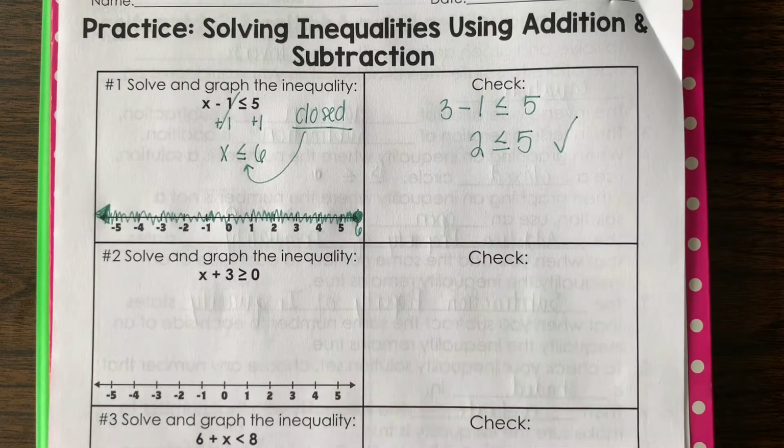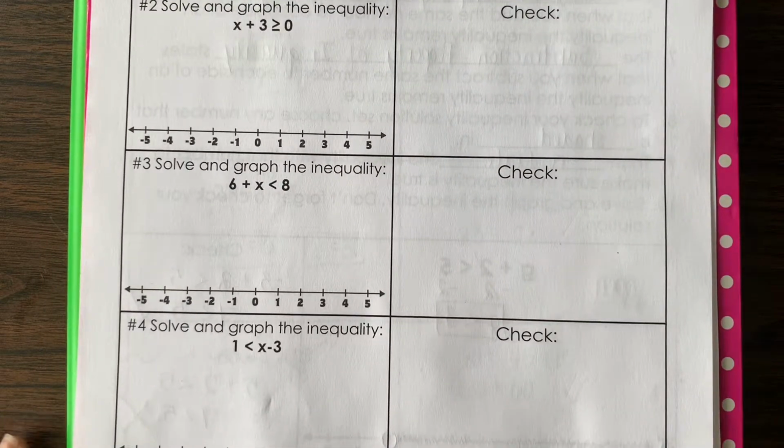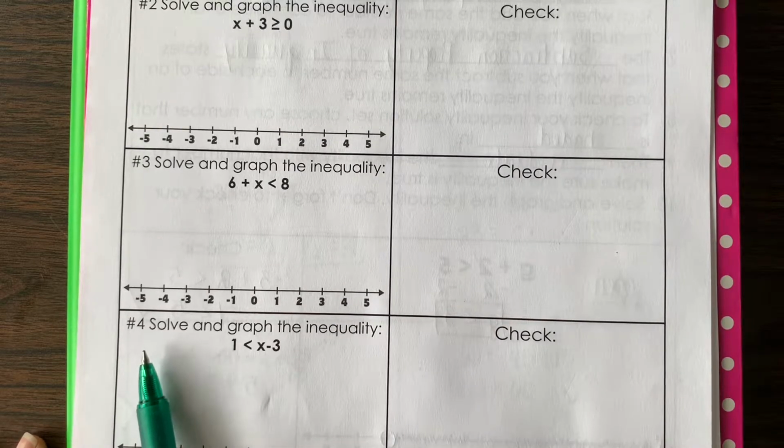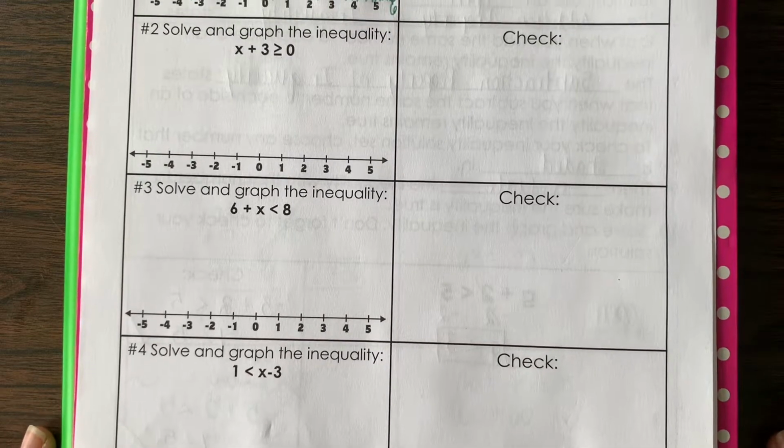Okay, I want you to go ahead and give number 2, 3, and 4 a try. Be really careful on number 4 because there's a little trick on this one and I don't want you to fall for it. If you still want a little bit more explanation, keep watching the video and I will give detailed solutions. Otherwise, go ahead and pause the video and give it a try on your own.